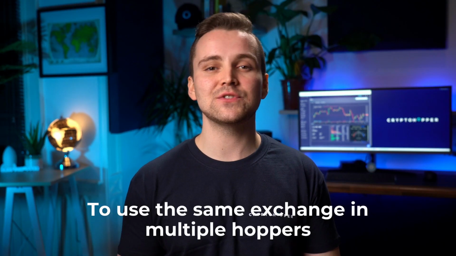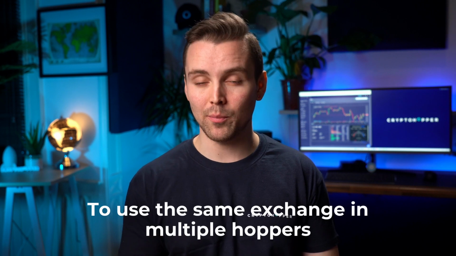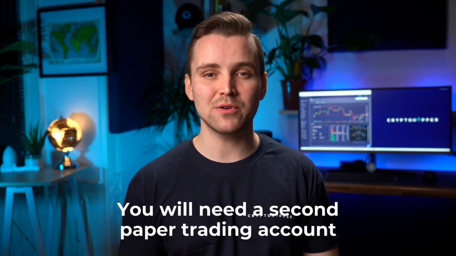If you do want to use this same exchange in multiple hoppers, then you need a second paper trading account, as you will otherwise see the same funds in both paper trading hoppers. Paper trading with multiple accounts is very niche and only really required for advanced users that run multiple paper trading hoppers at once. If you are just starting out with Cryptohopper, then it's not required to get one. Keep in mind that because paper trading hoppers have infinite volume, its profit may differ from the regular hoppers.